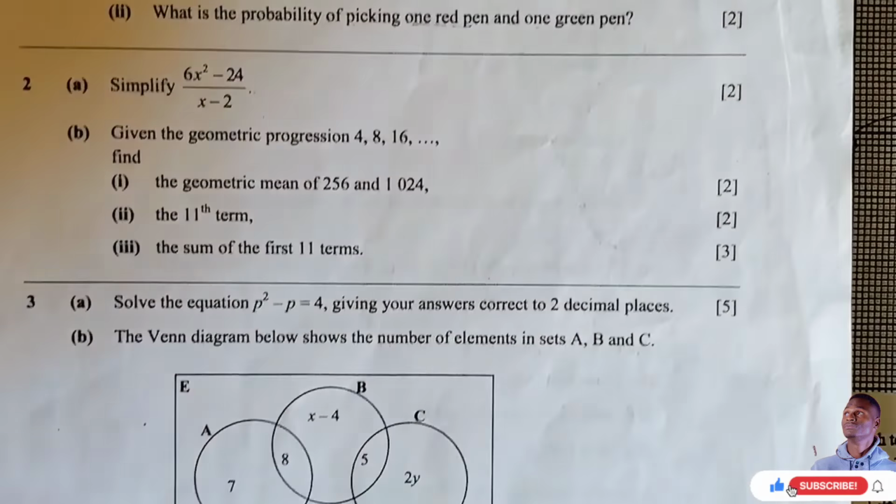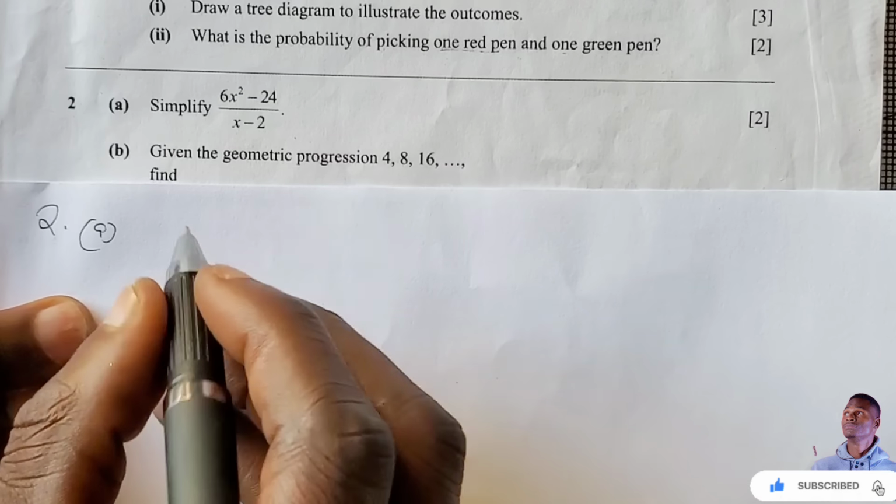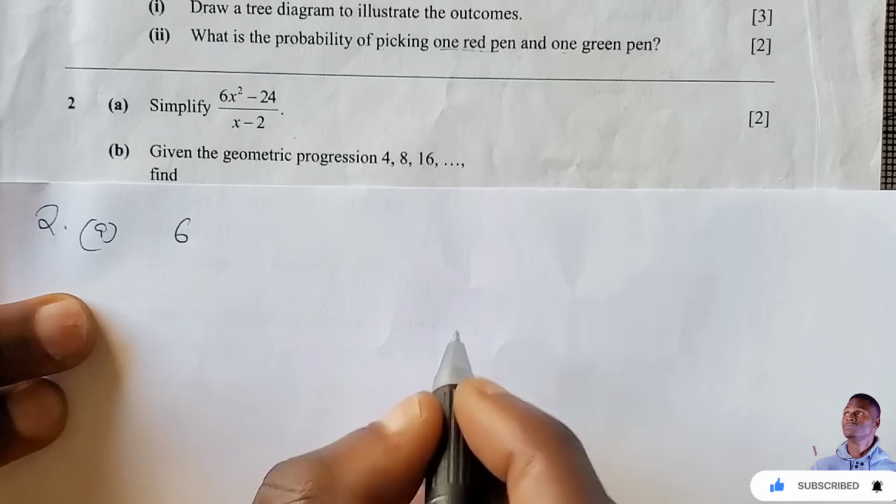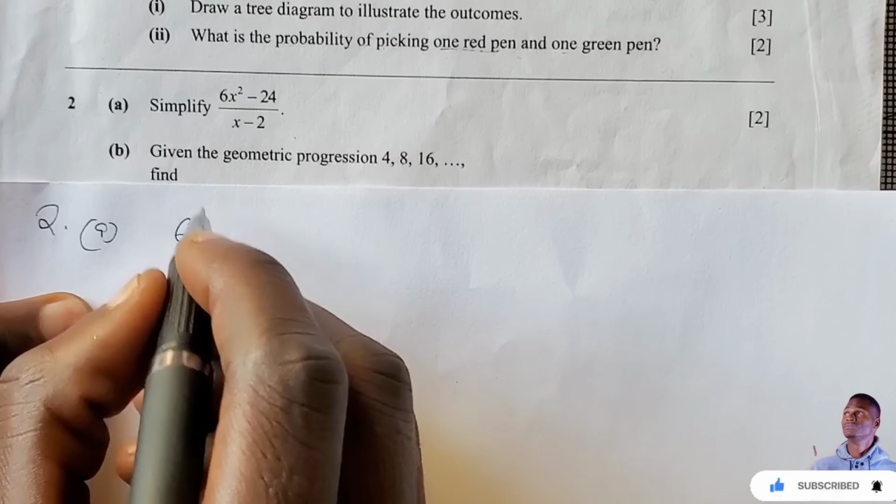So here you're going to write question 2a. Question 2a. And you are told to simply what? Simplify. Don't copy the question the way it is, simplify. Just copy this.